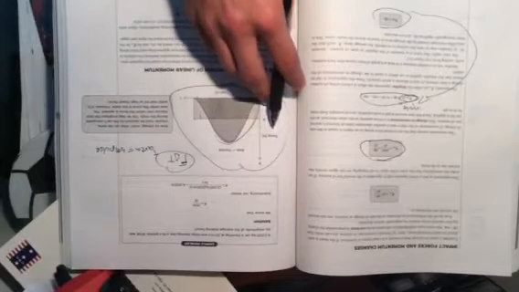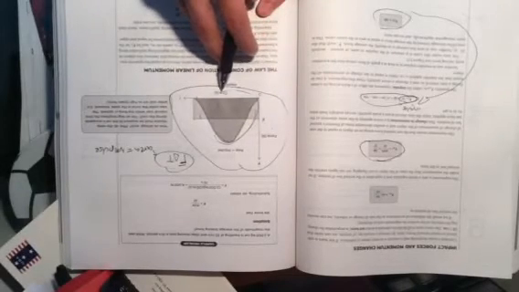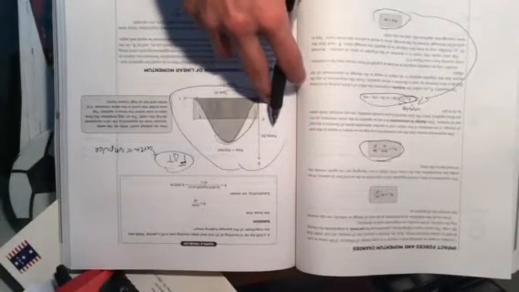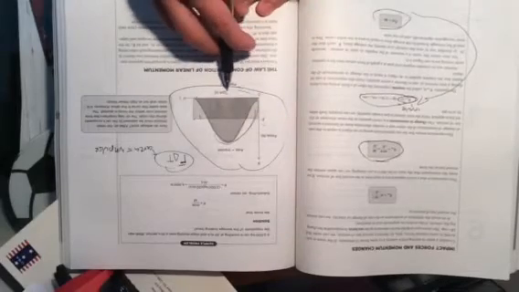Down here shows the force formula that was shown up here, the net force times the change in time equals the change in momentum. And that comes in handy when you have a force versus time graph.